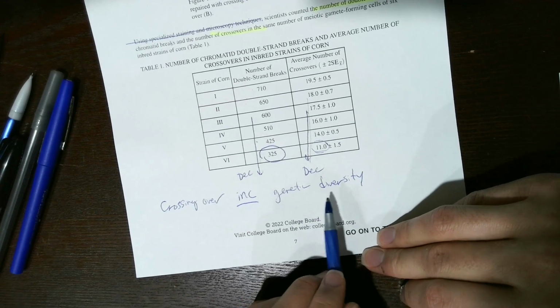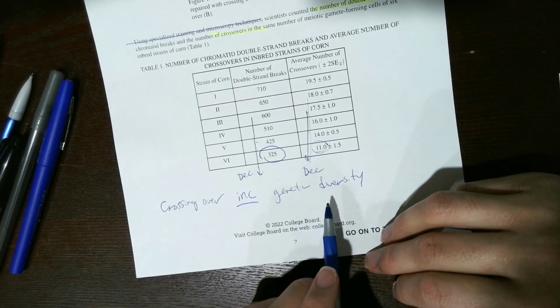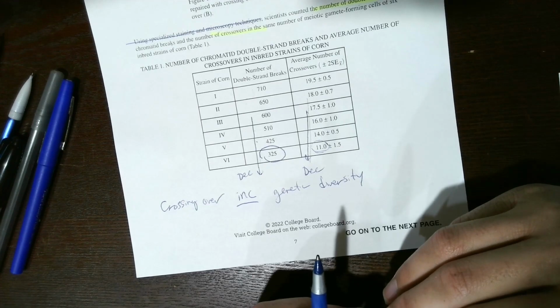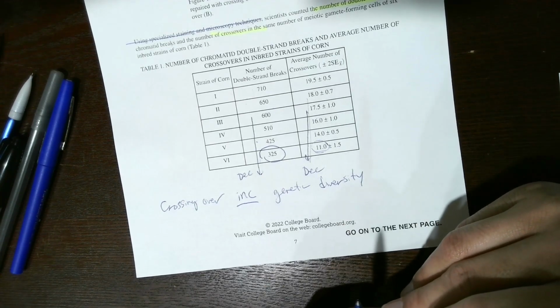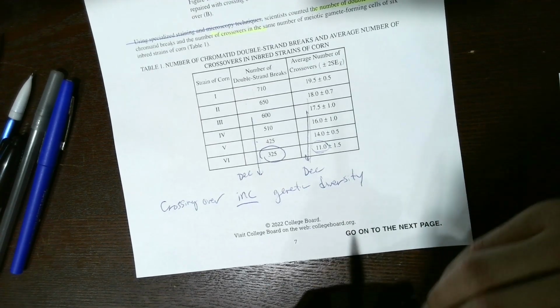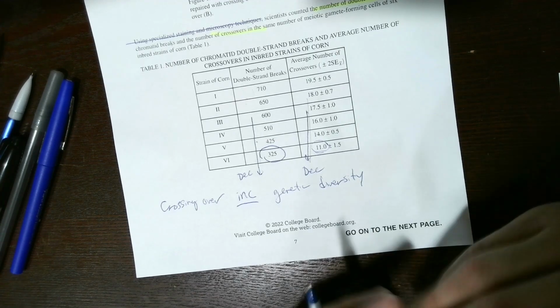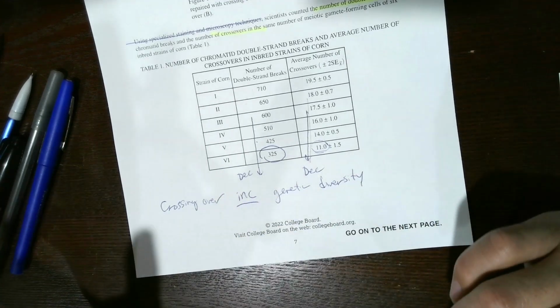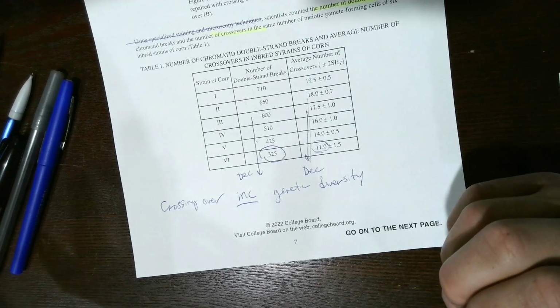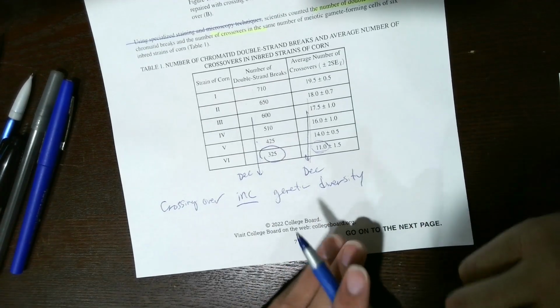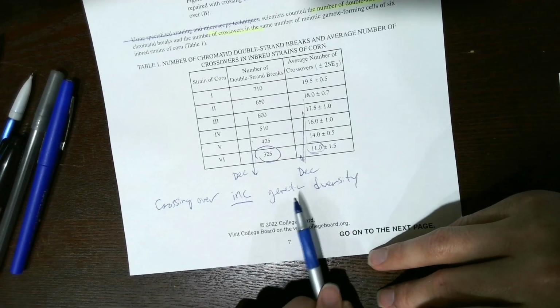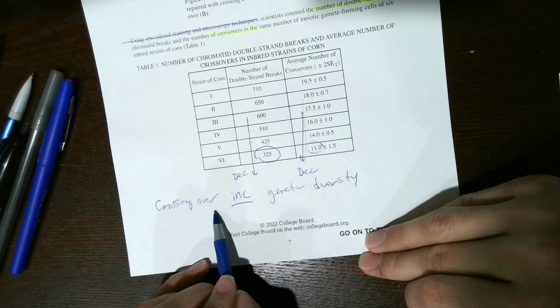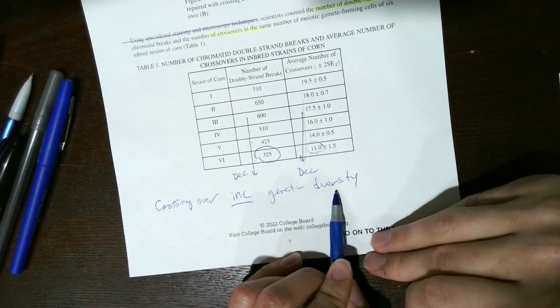More genetic diversity means that there's more types of corn. Because that means that the different types of corn will have different genes, and different genes will lead to new features. Maybe they're going to have red kernels, or blue kernels, or yellow kernels, or maybe they'll be bigger and juicier, or whatever. That all comes back to genetic diversity. So crossing over increases genetic diversity.